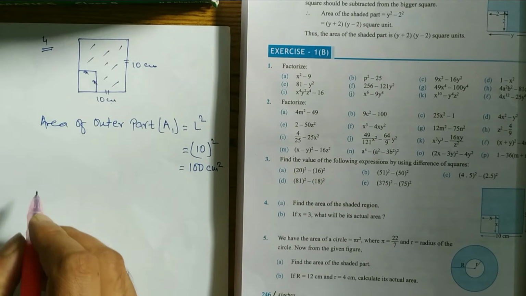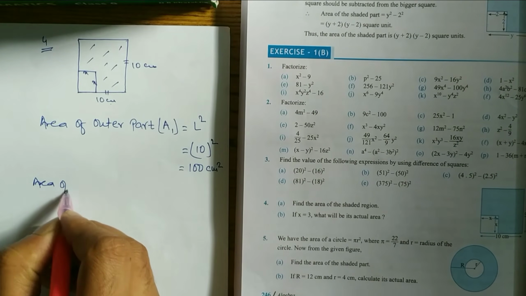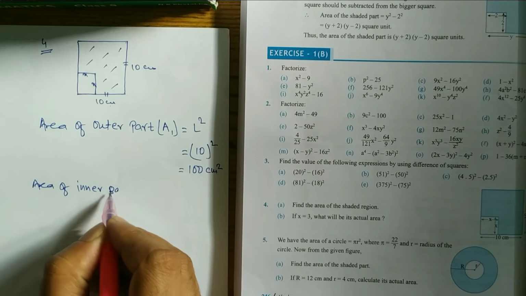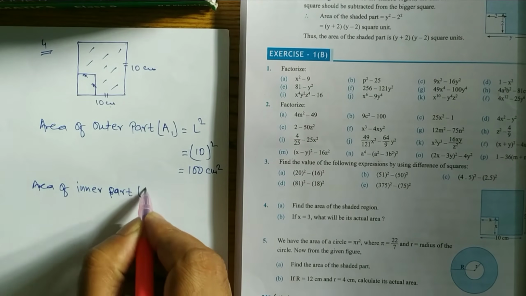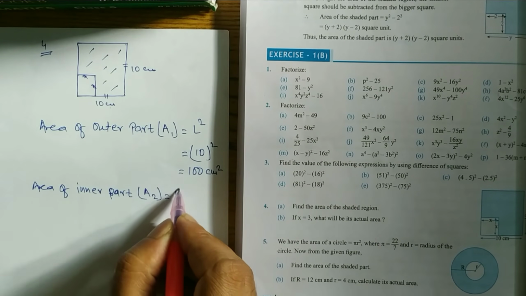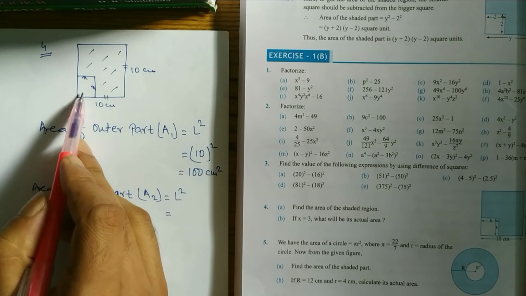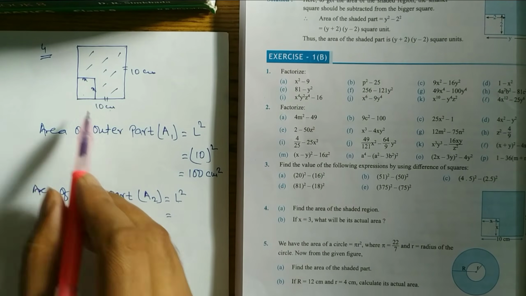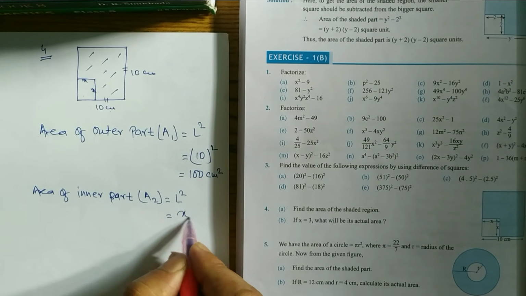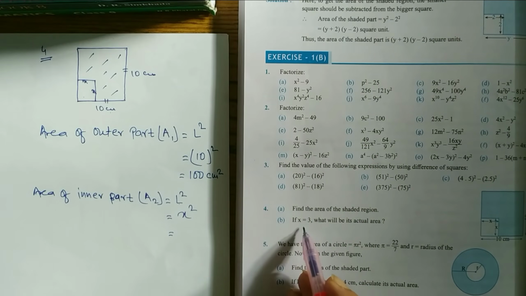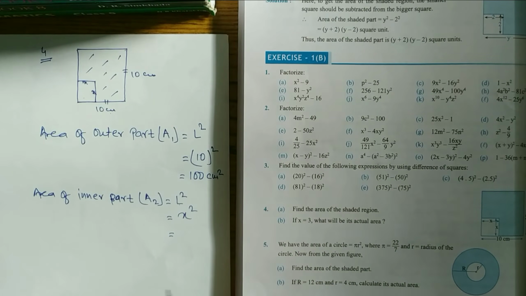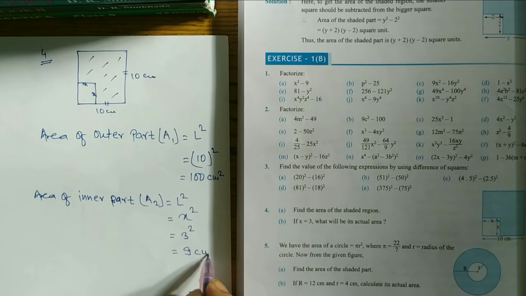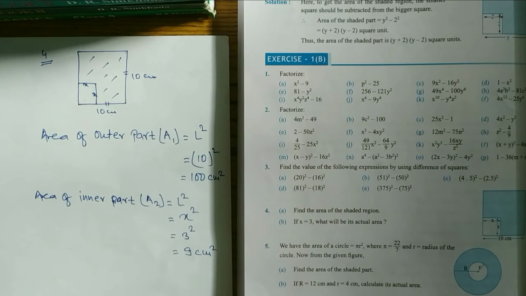Area of inner square, inner part A2, and the formula is also the same, L square, because this is a square and the formula of area of square is L square. What is the value of length here? Length x, so x square. Now you can see that in the question the value of x is given here 3, so in the place of x write down 3 square. 3 square means 9 centimeter square. We get area of inner part.